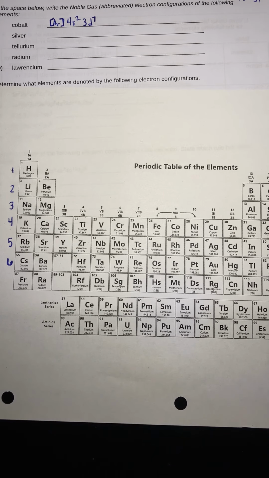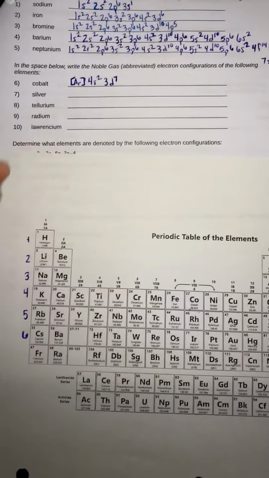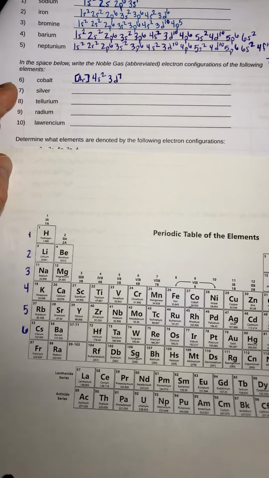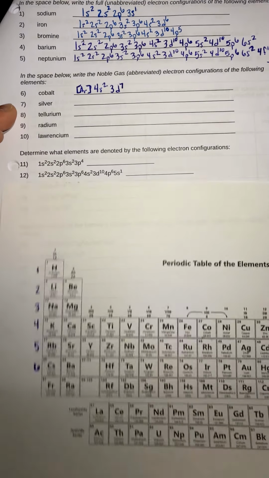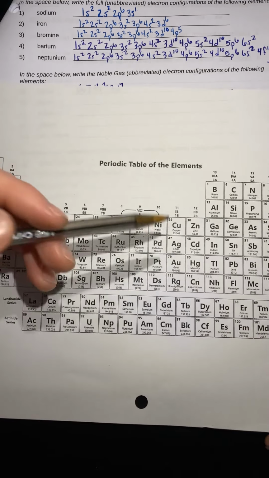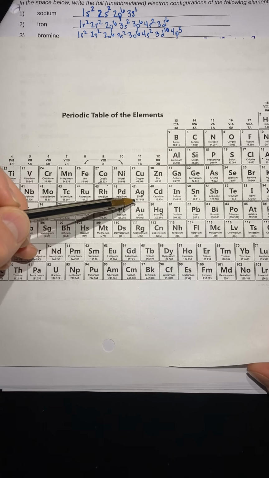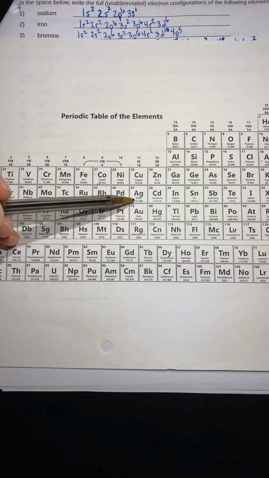All right, let's do one more abbreviated configuration here. Wait, I want to try that. So let's do silver. Isn't that AR? Silver is AG. Silver's right here. Now, what noble gas would I go to?